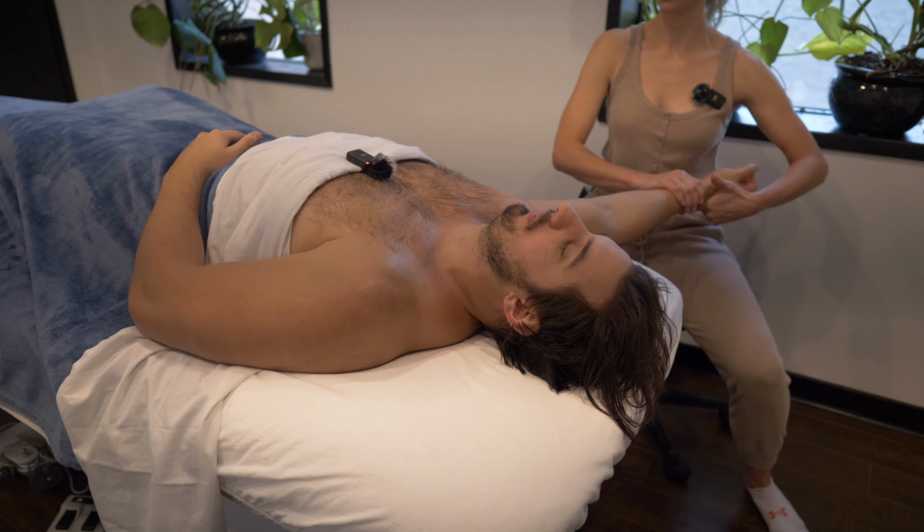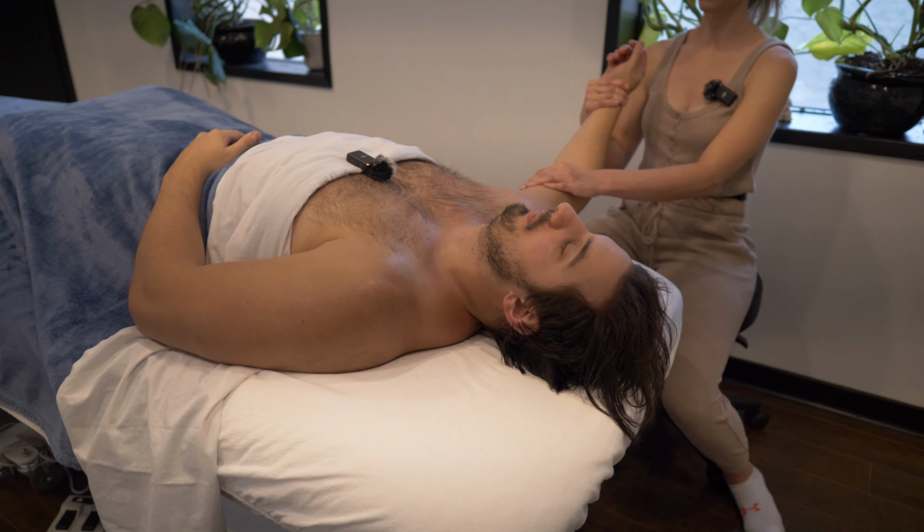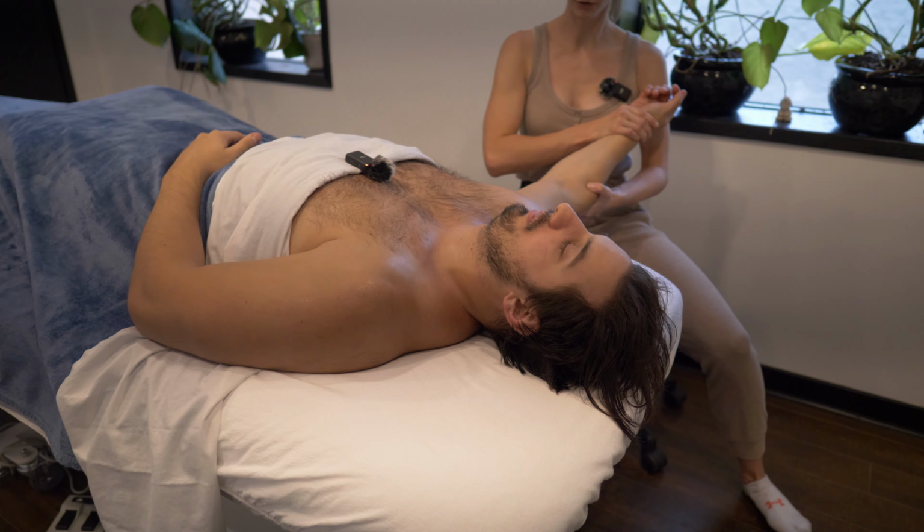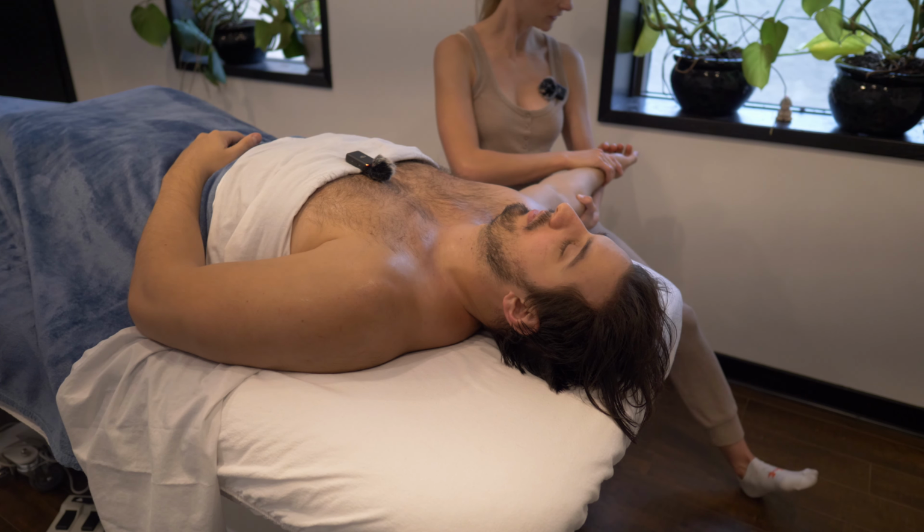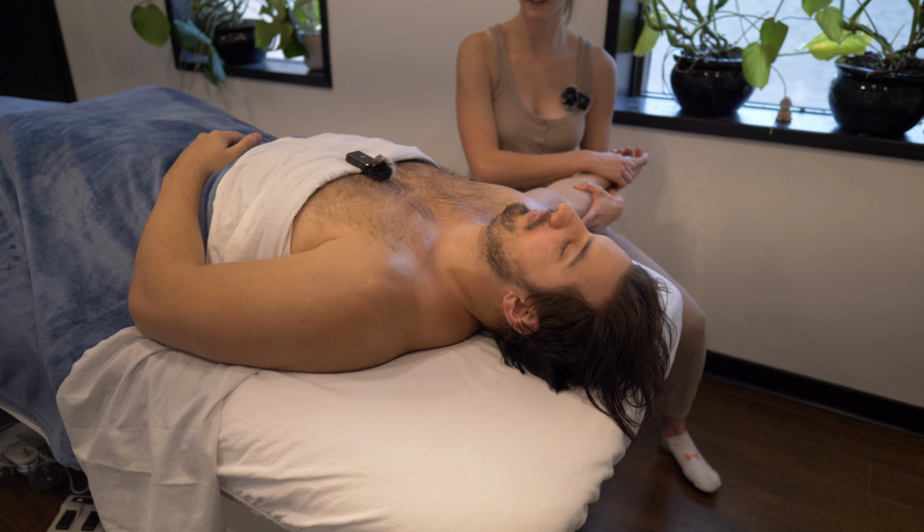And if you're stretching pec minor, bring their arm just below shoulder height, but still ensuring that their palm is facing the ceiling.